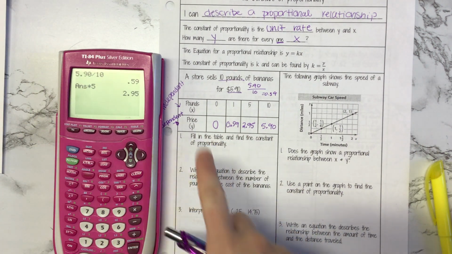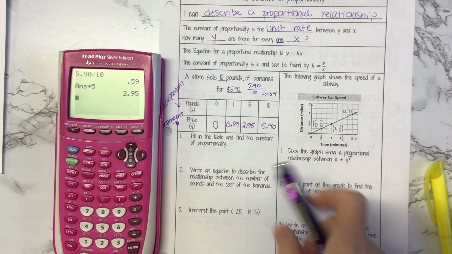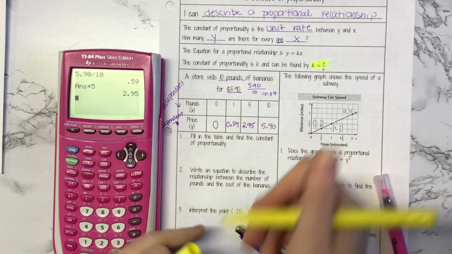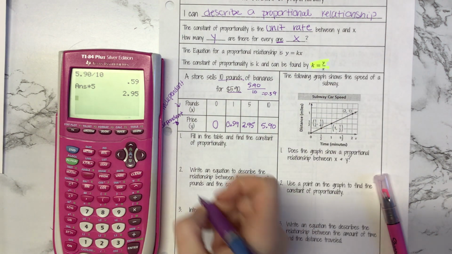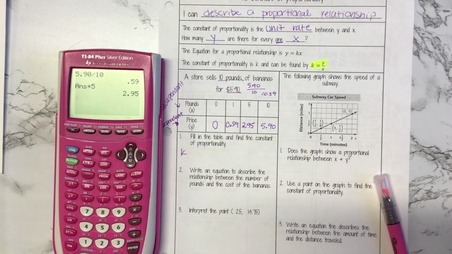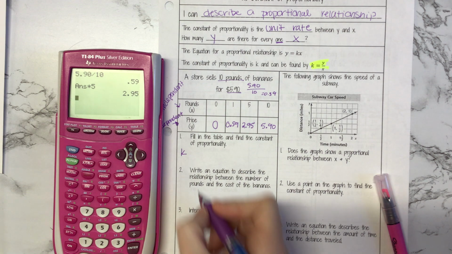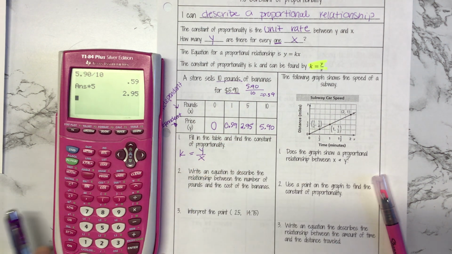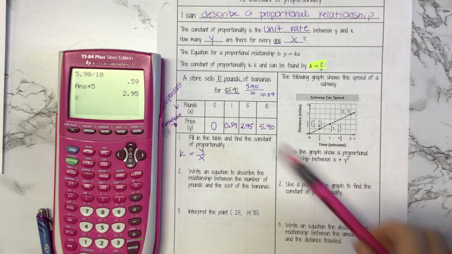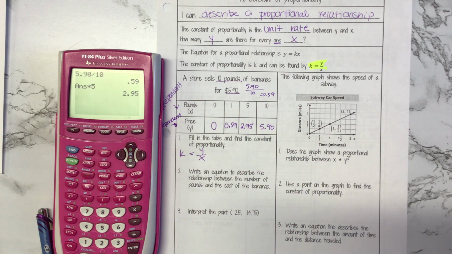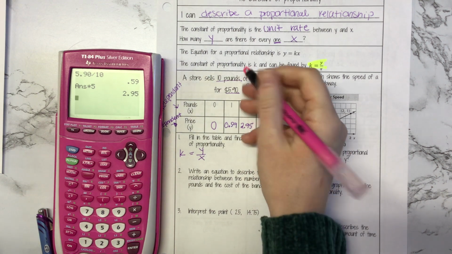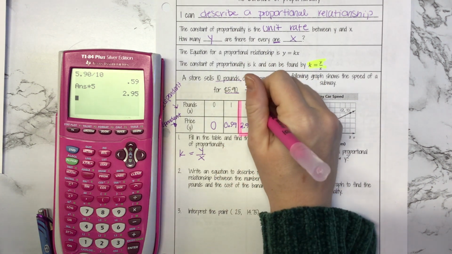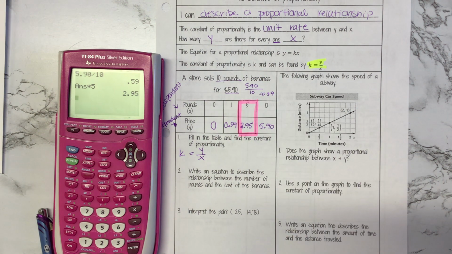So we filled in the table, and now we're going to find the constant of proportionality, which we get by taking y divided by x. So k is what we're going to say for the constant of proportionality, is y divided by x. So I'm going to pick a point from my table. For funsies, let's pick this one. Okay.